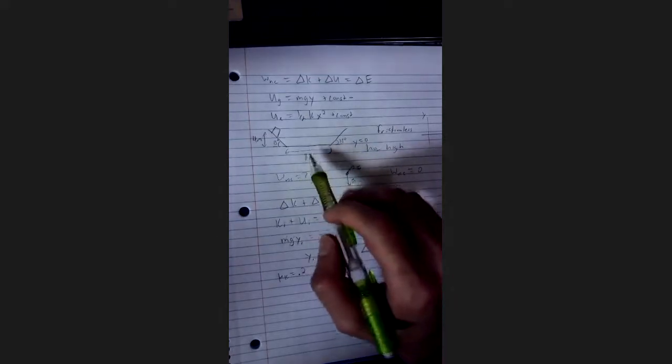And we can spice it up by adding friction. So let's say we have a coefficient of kinetic friction of 0.2. Okay, everything else will stay the same. We'll keep y equals 0 be the bottom of this ramp. But now we have to break this problem up into 3 different parts.